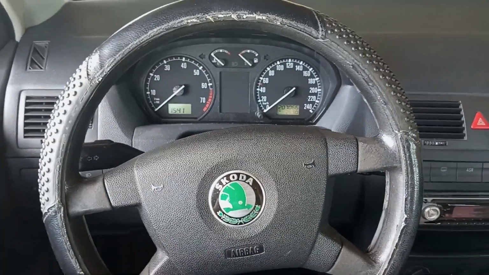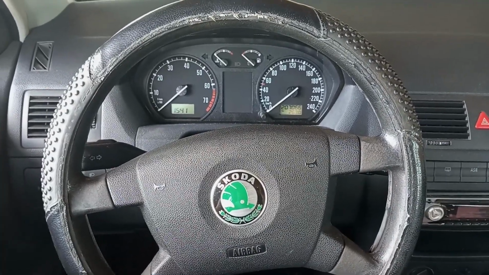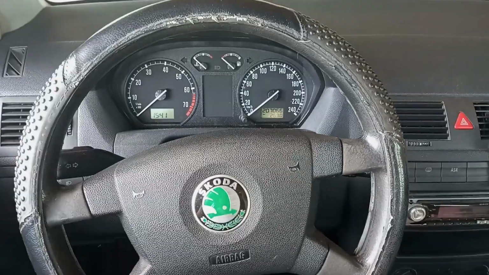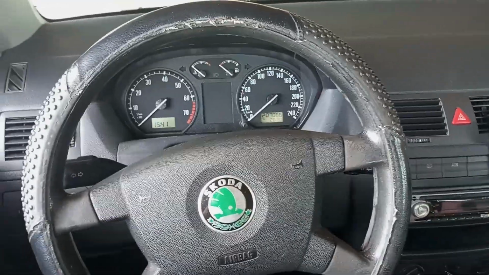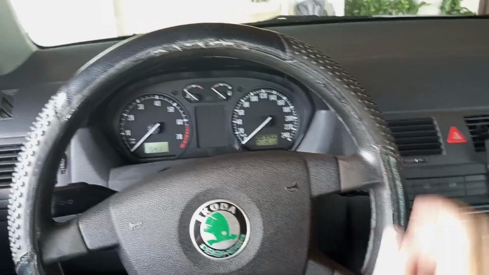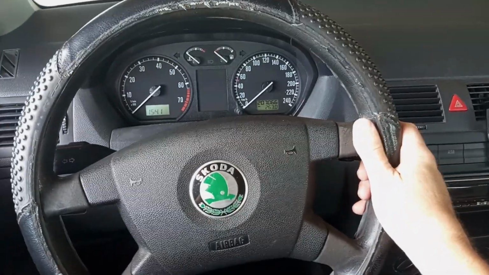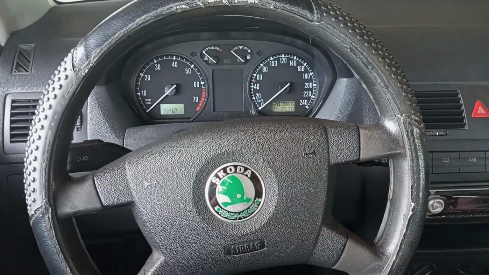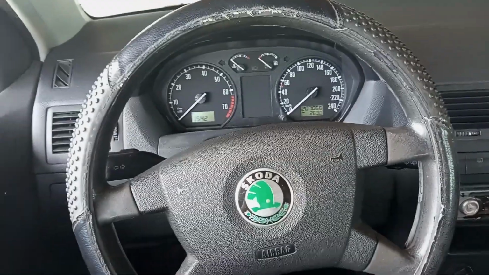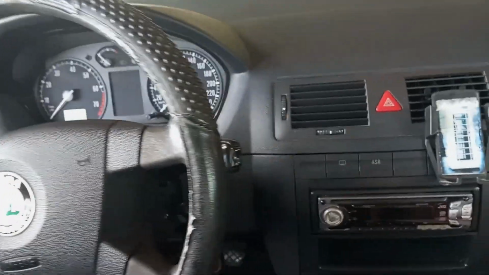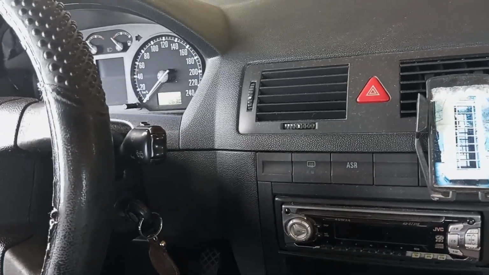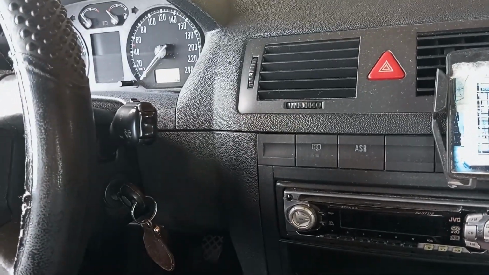Now, the first thing you have to know is where the windshield wiper commands are located. In almost all cars that I know of, the windshield wiper command is located on the right-hand side of the steering wheel. So we're showing this on a Skoda Fabia Mark 1. The commands are right behind the steering wheel on the right-hand side.